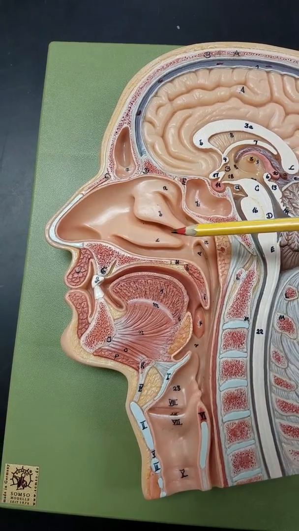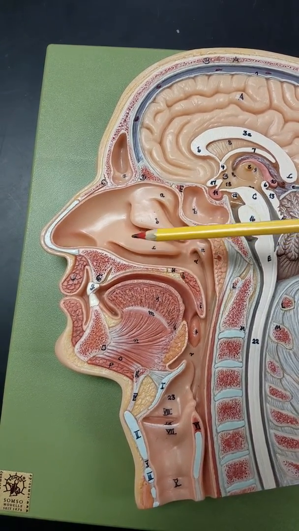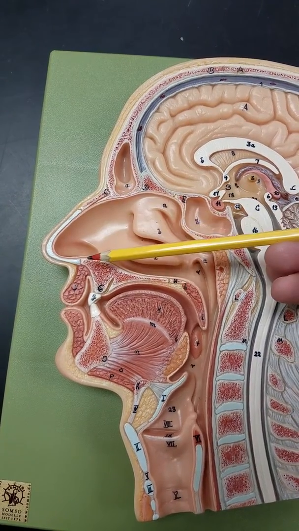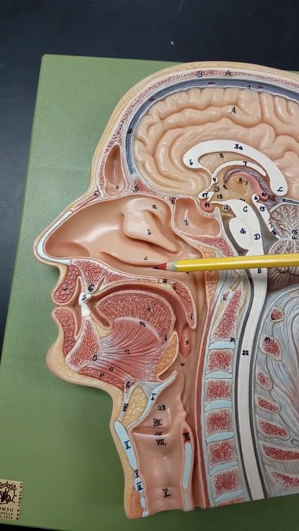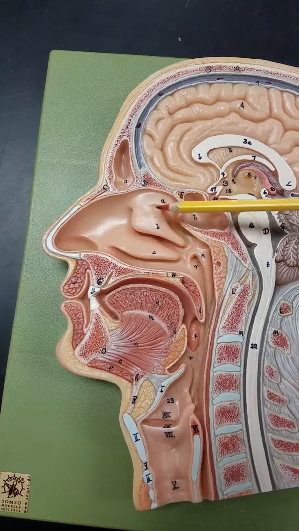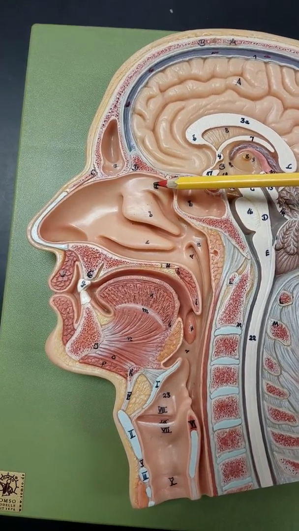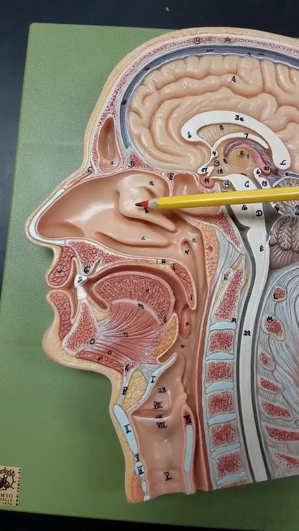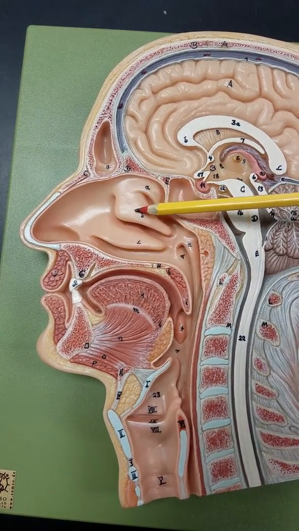Now, the nasal cavity is divided in half by the nasal septum. The anterior third is cartilage. The posterior two-thirds is made up of the vomer and the ethmoid bone. And these ridges that we see inside here are known as the turbinates or the nasal conchae.